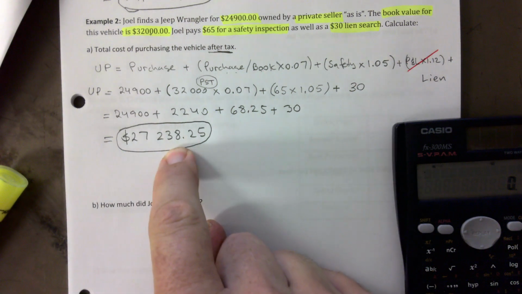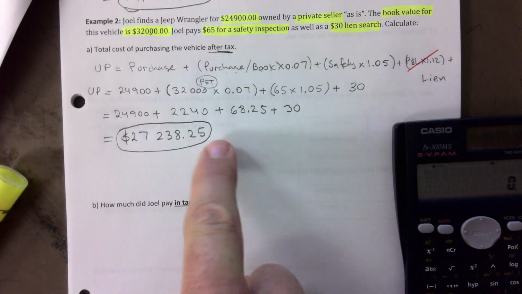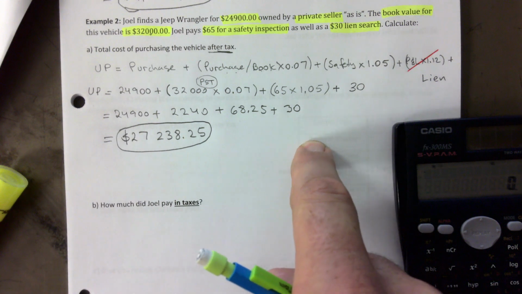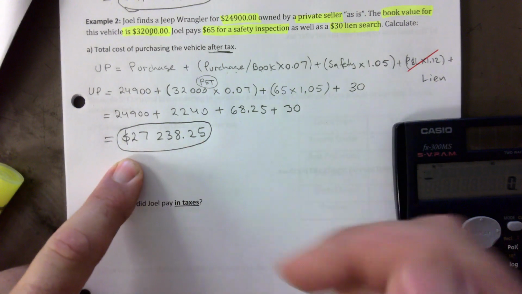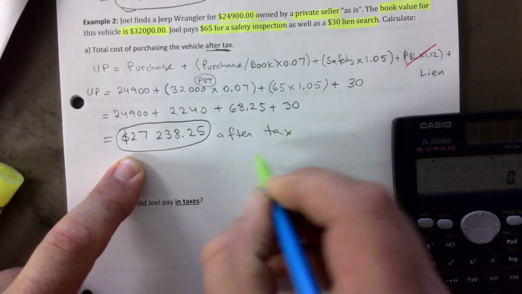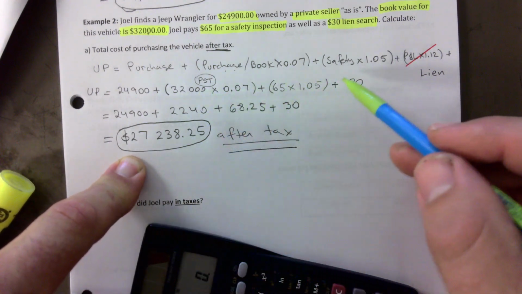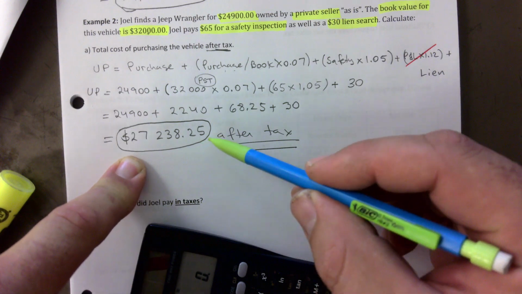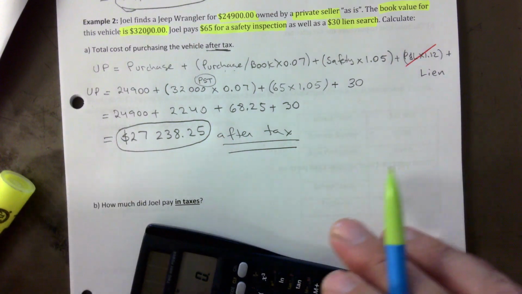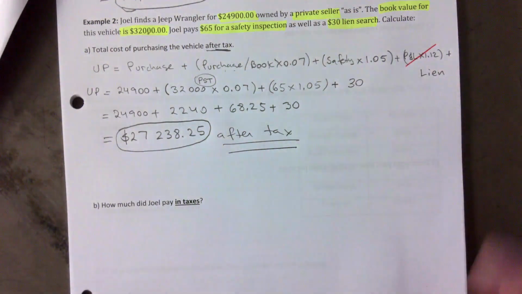What do you think? Another very common mistake, and I don't want you to fall into that trap, is they go back, they read after tax, and they're like, oh yeah, times 1.12, because you're so drilled. This is already after tax. All the taxes that apply have been included in this number. So don't be multiplying it by 1.12 again, because now you're double taxing yourself, okay?